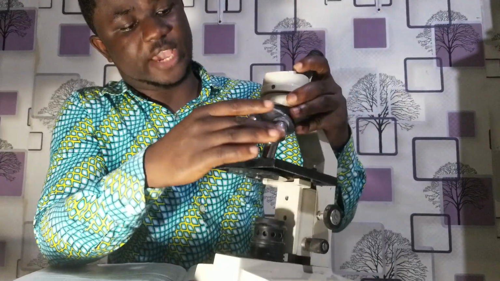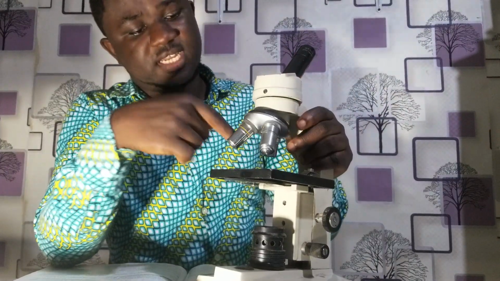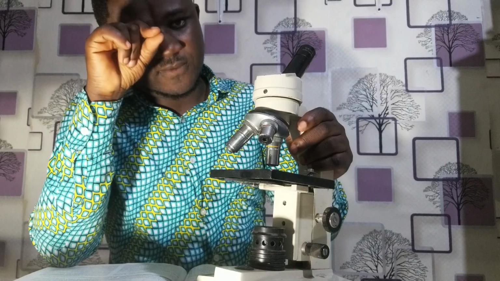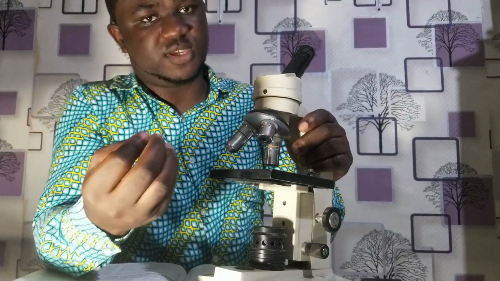This is a monocular microscope because it has just one eyepiece lens. Most of the microscopes that you've seen are binocular microscopes because they have two eyepiece lenses, but this just has one. So this is an eyepiece lens. It is a lens that is going to enable you to see the final image that you're forming in the microscope. And these are your objective lenses. These are the lenses that pick up the details from the specimen.